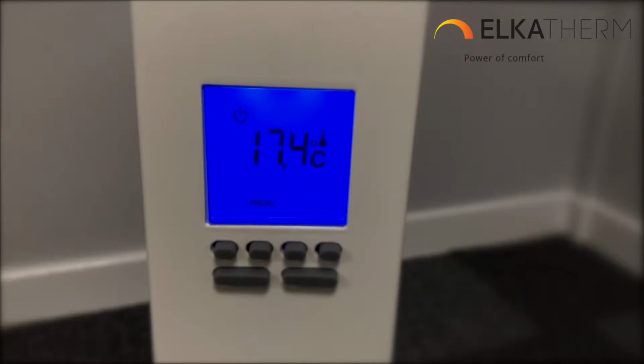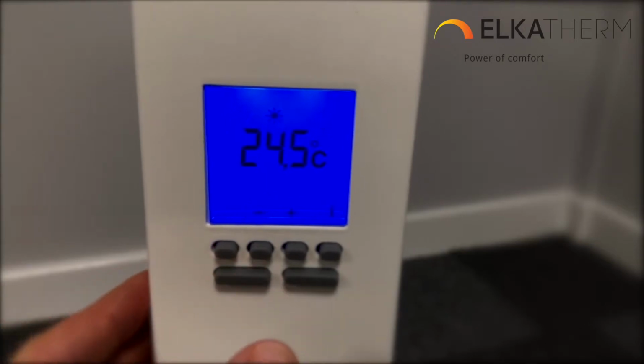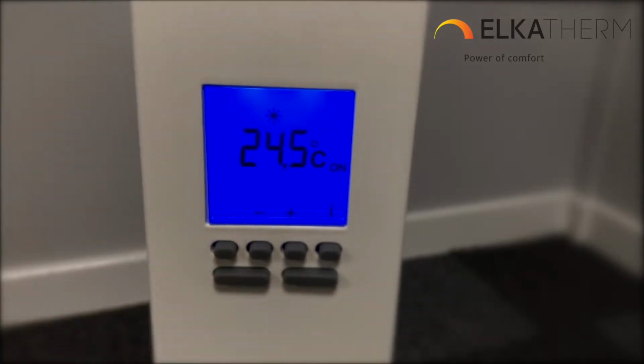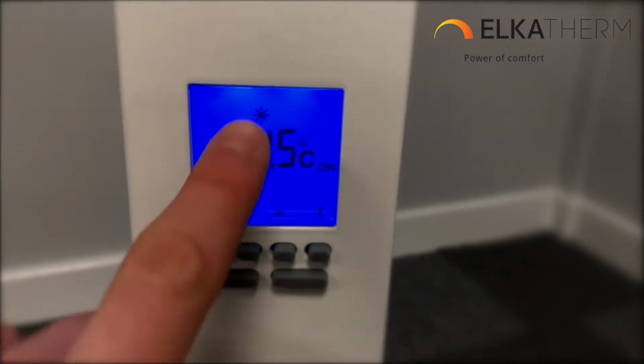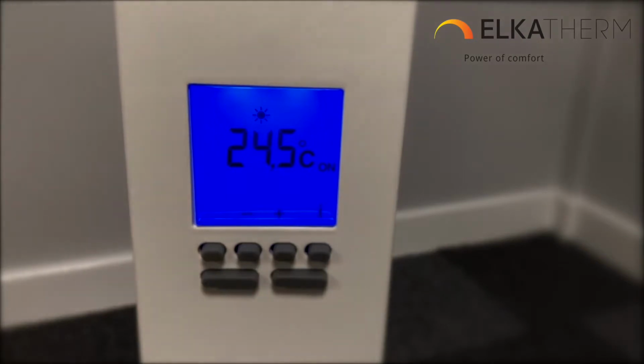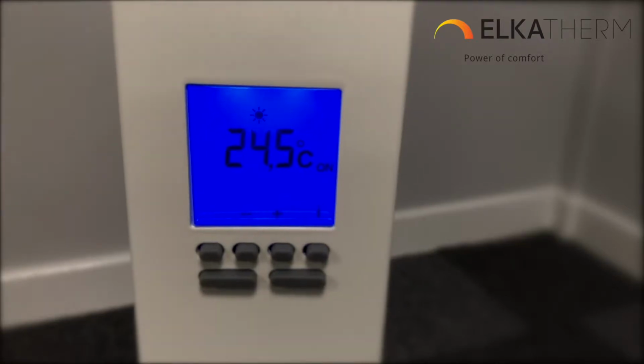To take your ELKAtherm heater off standby mode, essentially turning it on, press the large bottom left button once. One beep means it is on. If you do not come across the comfort mode with the sunshine, no worries. Simply press the large bottom right button repeatedly until you reach it.